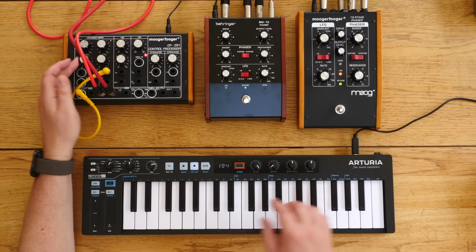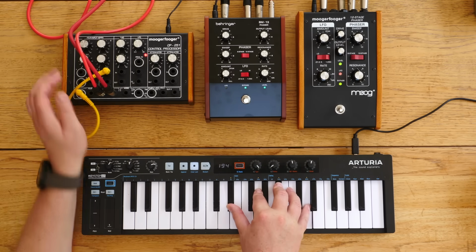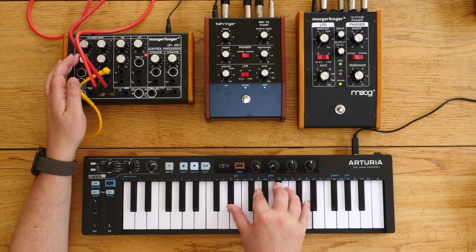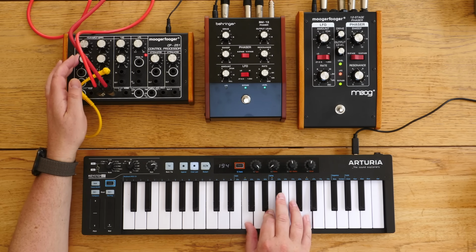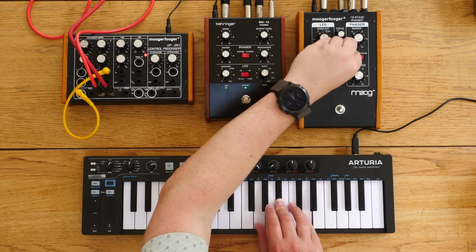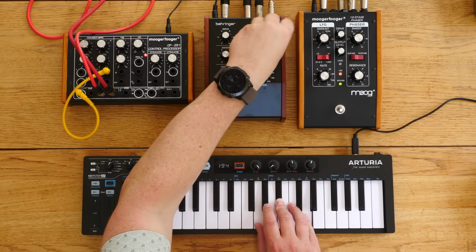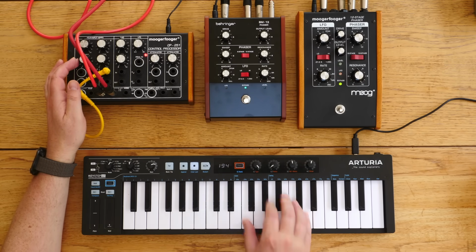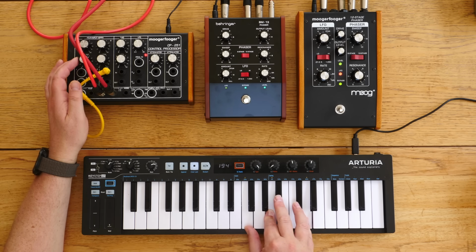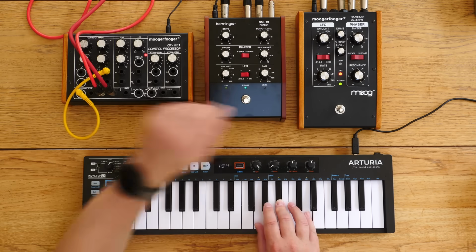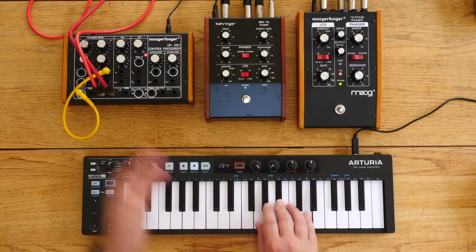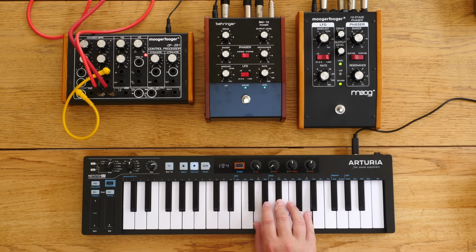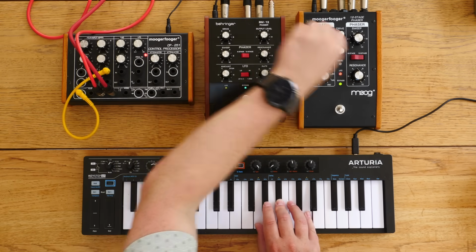It'll increase the amount of LFO. So that was the Moog. And I'm just showing really that the amount of CV control is the same. You could replace them, swap one for the other, and you're getting the same results.